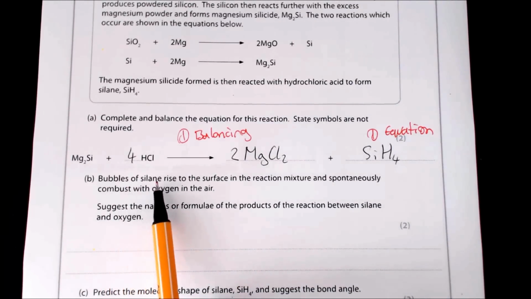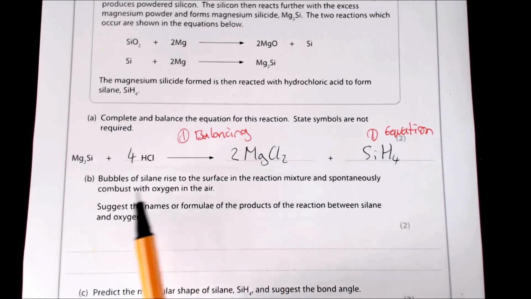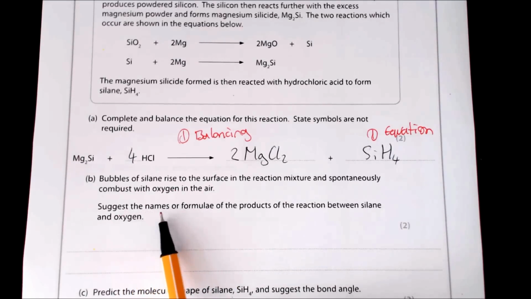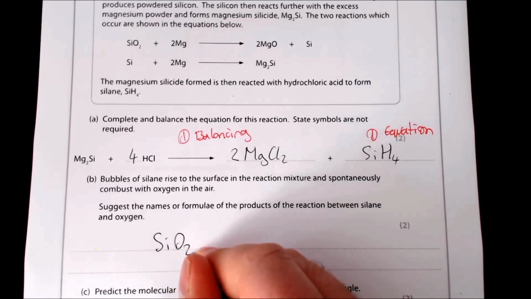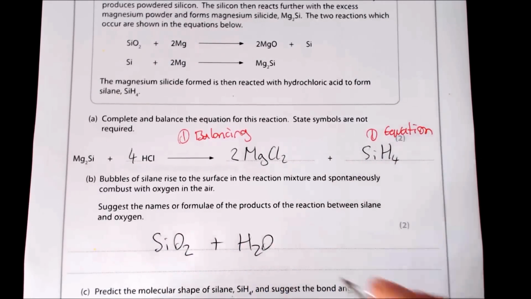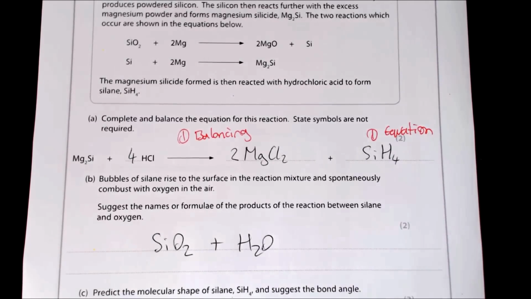So it says bubbles of silane rise to the surface in the reaction mixture and spontaneously combust with oxygen in the air. Suggest the names or formulae of the products of the reaction between silane and oxygen. Right, so we know that silane is SiH4, and it said that it was analogous to methane. So if we take methane and combust that in air, we produce carbon dioxide and water. Because this is not methane, this is silicon, SiH4, we're going to form silicon dioxide instead of carbon dioxide. So it's going to be SiO2, and we're just going to produce water as normal. So it's 2 products. It's just the same, except obviously we're using silicon. So you get 1 mark for that and 1 mark for that to get 2 marks.